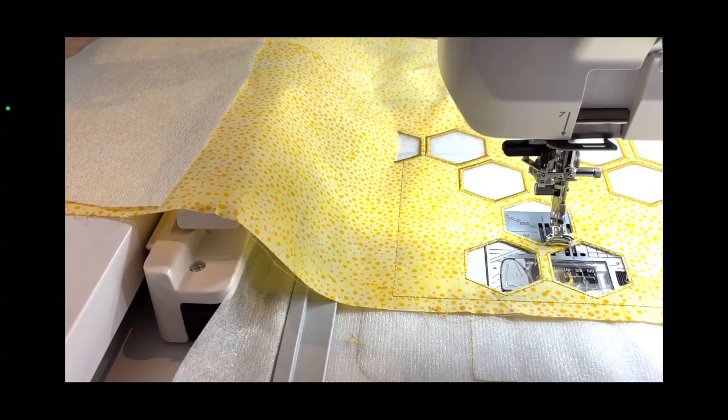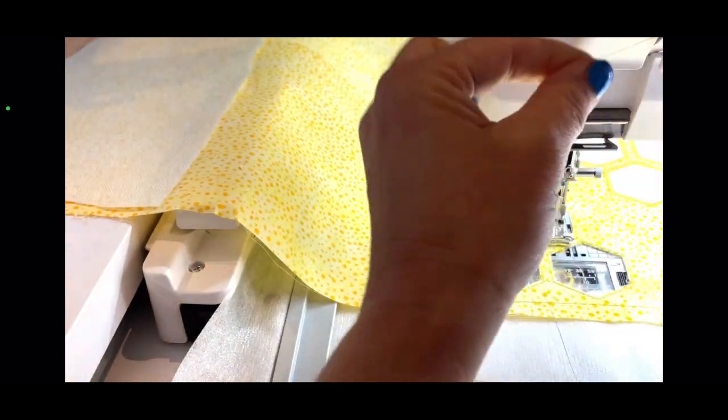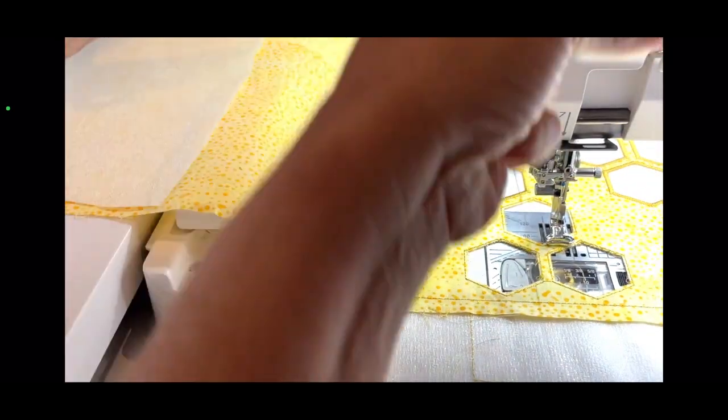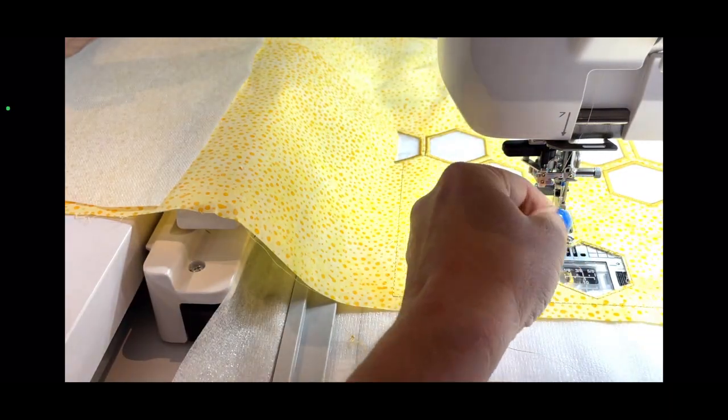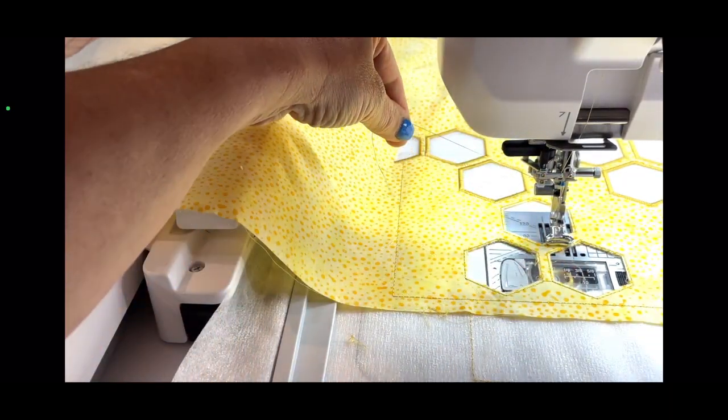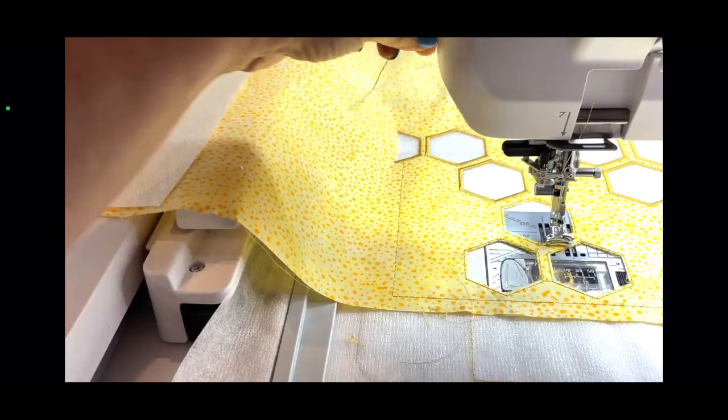Now my machine is locked because the software told my machine to lock before I went on. So it did. Now if you have a lock on your machine, it will do that. If you don't, it'll show different things on the screen. It shows you the colors of the blades so you know which one to put in. And so there we go.